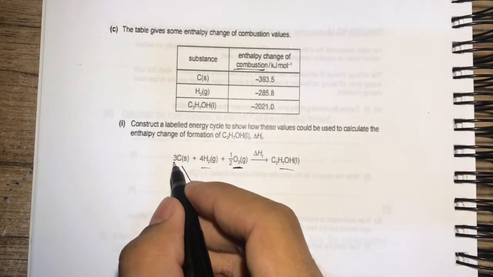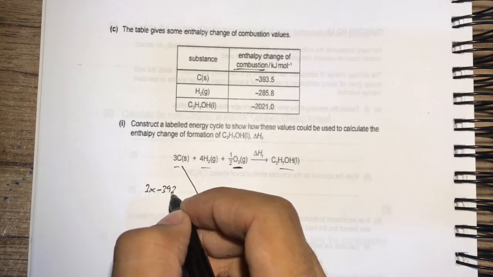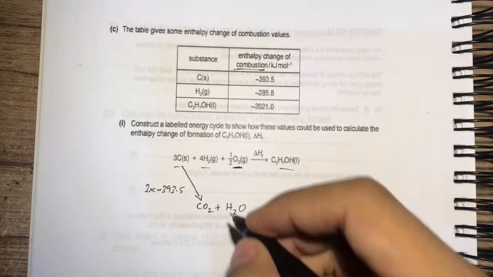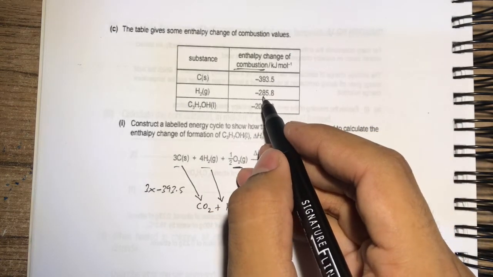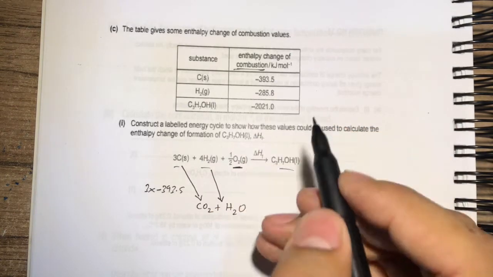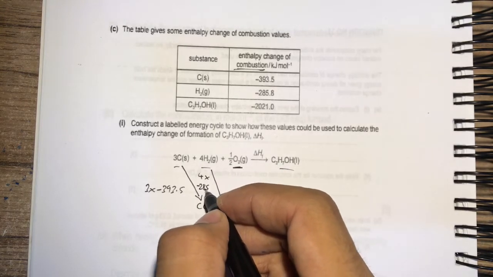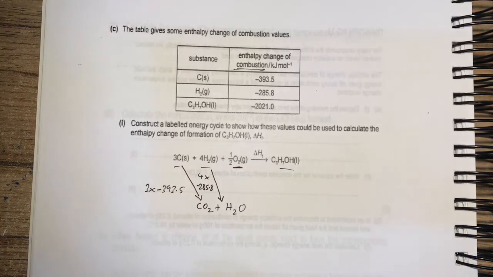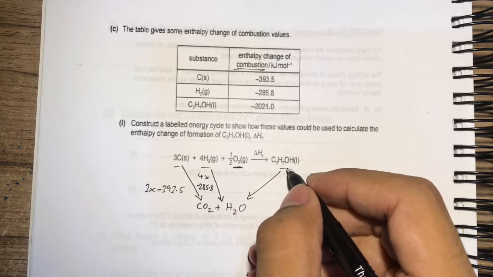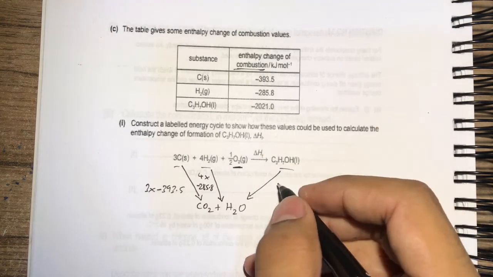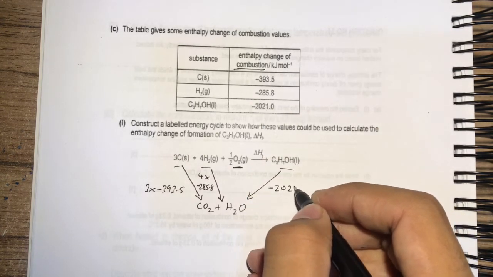That is in the definition. So over here there are 3 moles of carbon. So 3 times negative 393.5, I'll write like this. Then next is hydrogen. Hydrogen's enthalpy change of combustion is negative 285.8 per mole. There are 4, so 4 times negative 285.8. Oxygen can't be combusted. And then for propanol, I think the enthalpy change of combustion is negative 2021.